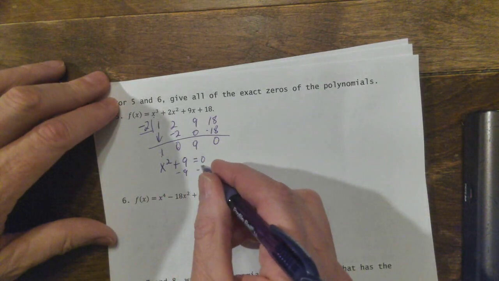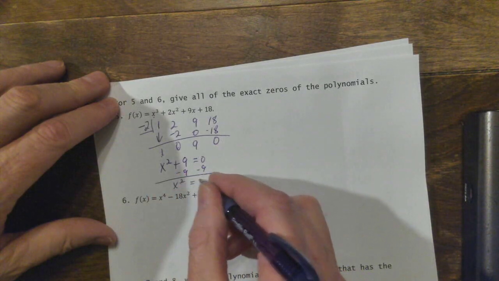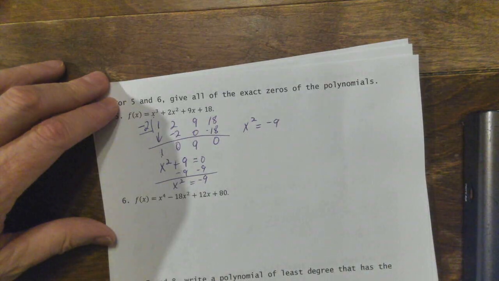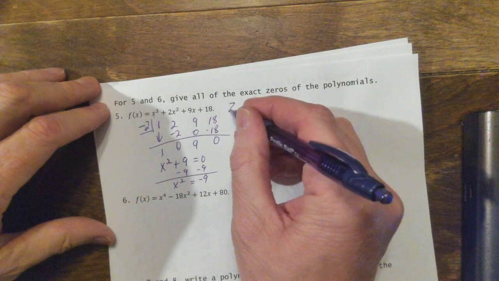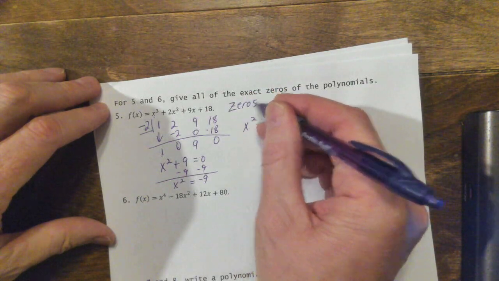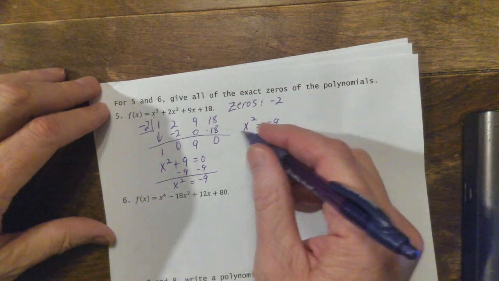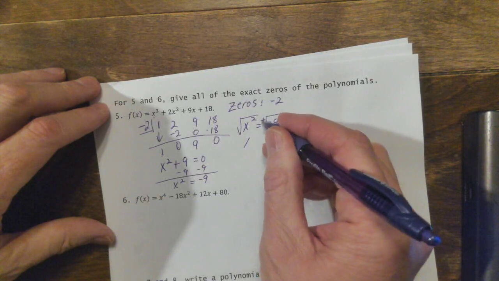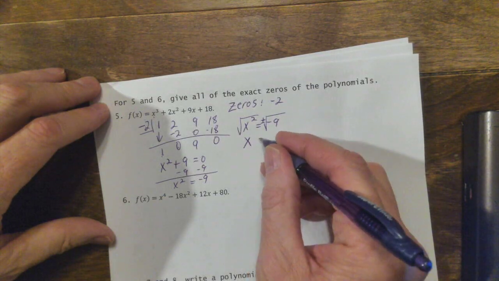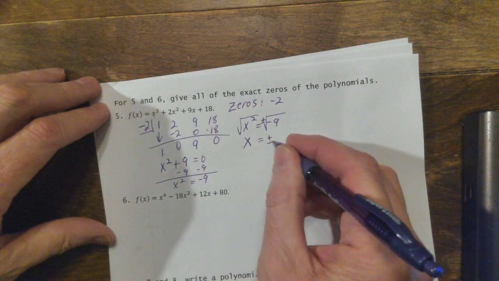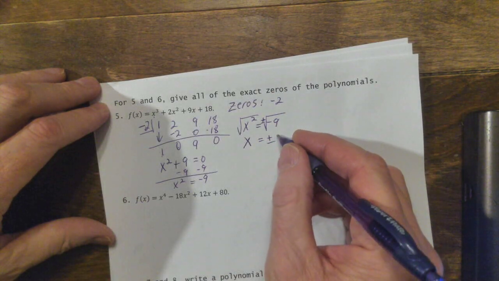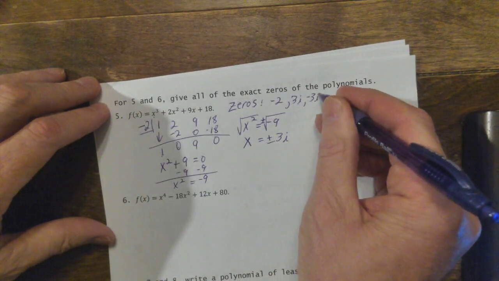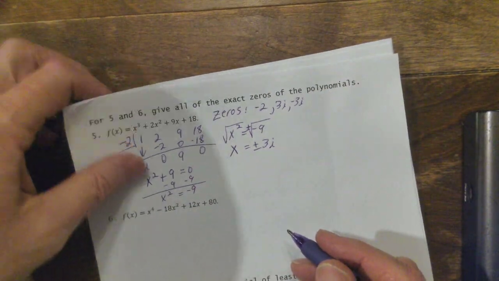Now, when I don't have a b value like that, I like to do this with the problem. So I have x squared equals negative 9. I'm finding the other 2 zeros. We know that we have negative 2. Now we're going to solve this one to find the other 2. I'm going to take the square root. When I take the square root of this side, I get a positive square root and a negative square root, plus or minus. Square root of 9 is 3. Square root of negative 9 is 3i. So 3i is one of them. Negative 3i is the other one. So those are the zeros on that one.